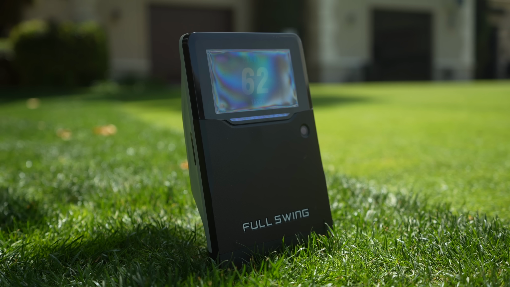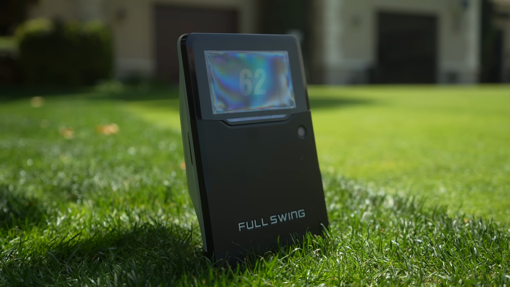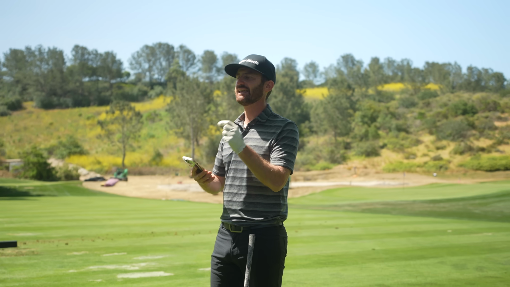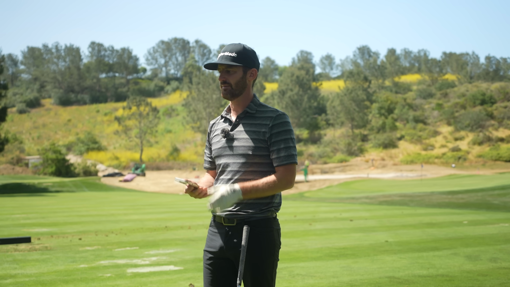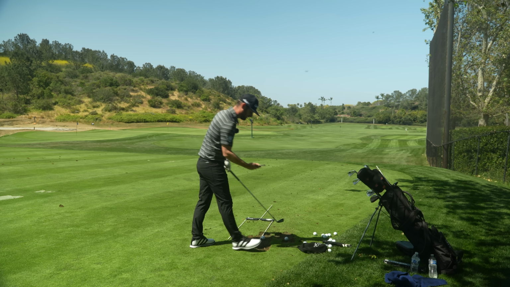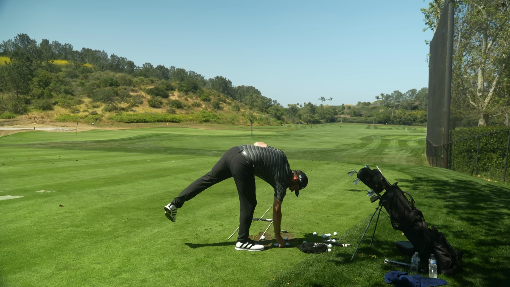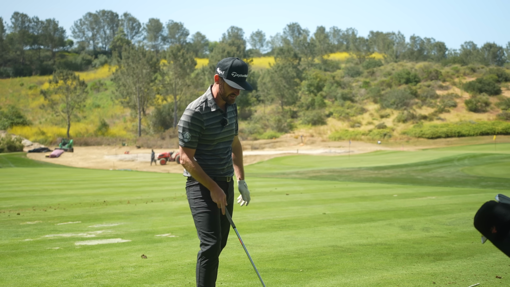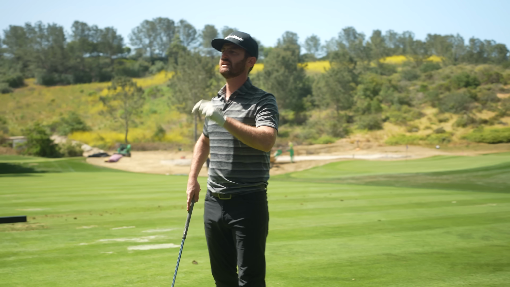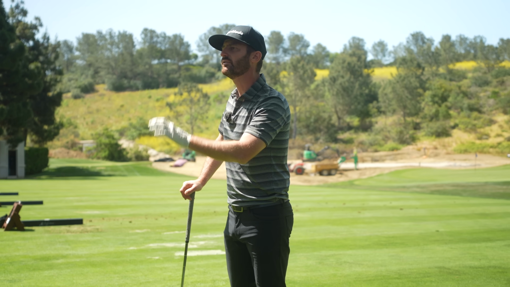Why I like the full swing, and look for this in any monitor that you are going for. It can get even more simple than that. So I can just move to one tab, which I've just pulled up here, which is face to path. So once you have that information, you do not have to overcomplicate anything. Too much information this time of the year can be a killer, but knowing what you're looking for is great.